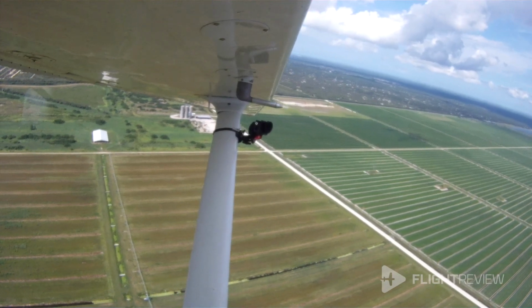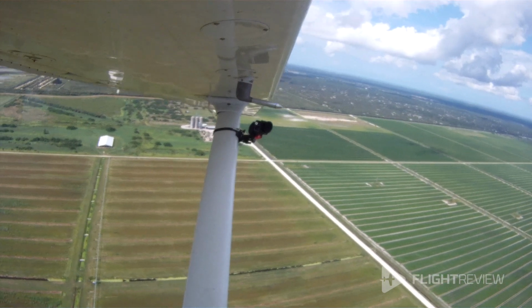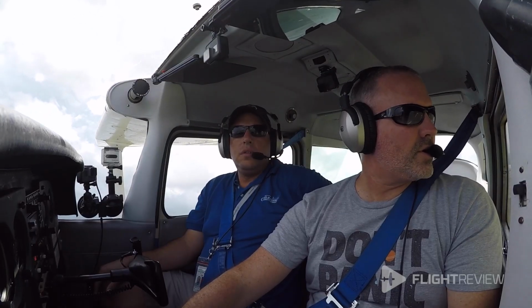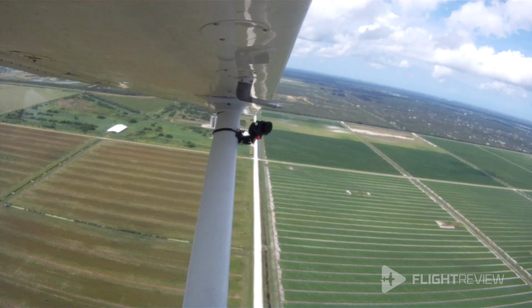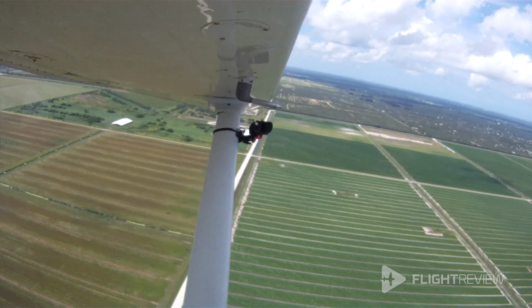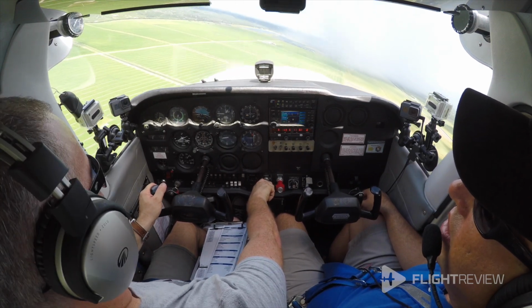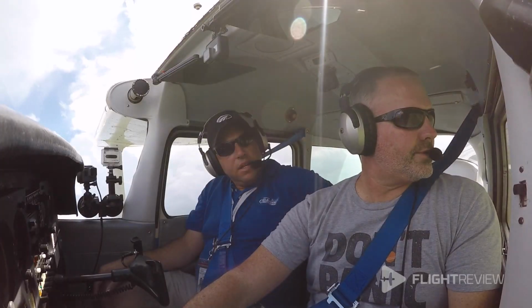All right, live speed, 95 knots. We're approaching our shallowest part of the turn, about 15 degrees. Oh, watch your power. A little too much power in there, or you're descending. Or descending is what it is.